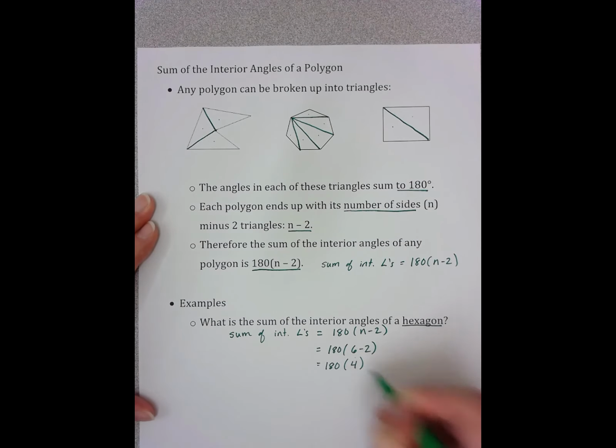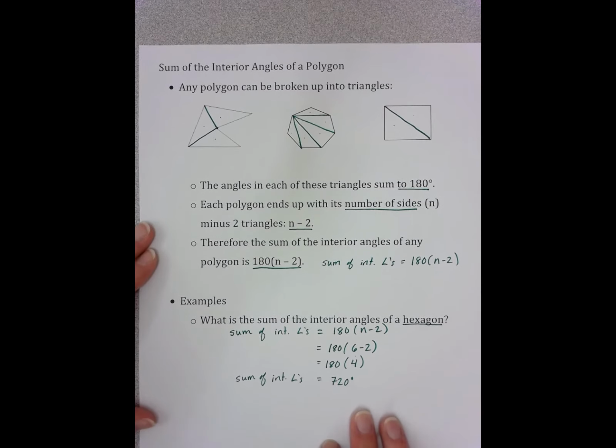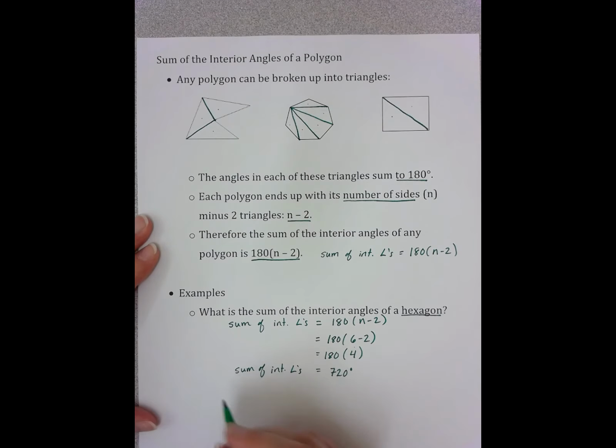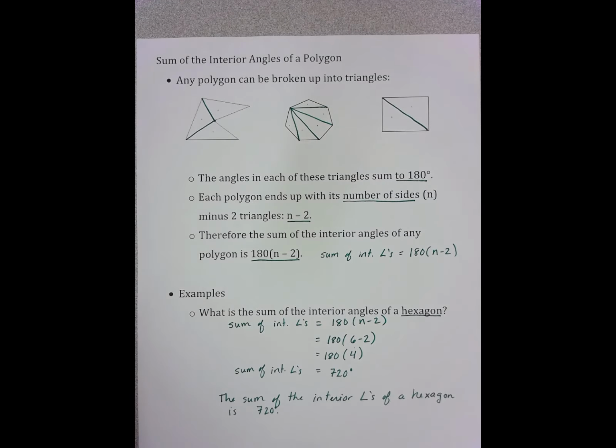I then simplify and simplify further, and I find that the sum of the interior angles equals 720 degrees. And now to be really precise, maybe I should write a final sentence, which is to say the sum of the interior angles of a hexagon is 720 degrees.